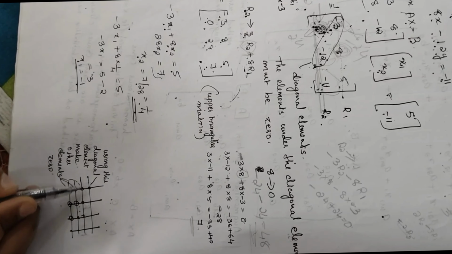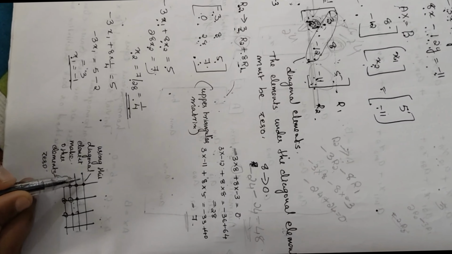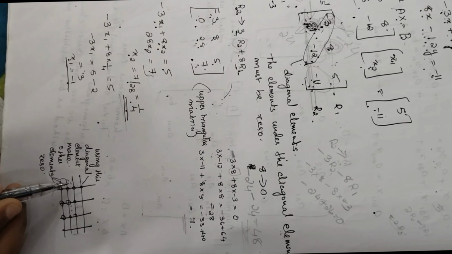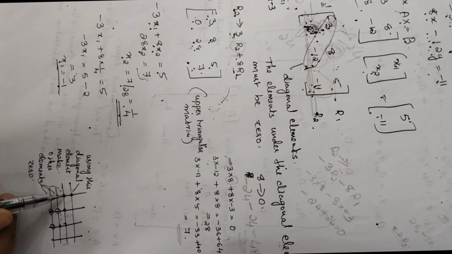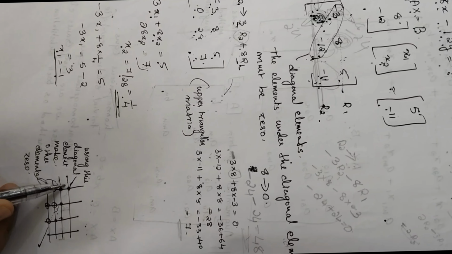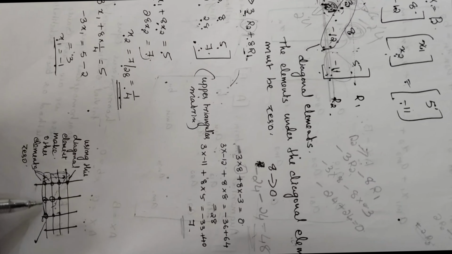Here we are doing the calculation like that. To convert to row reduced form, we work on the elements under the diagonal elements. These are the diagonal elements, and the elements under them must be 0.